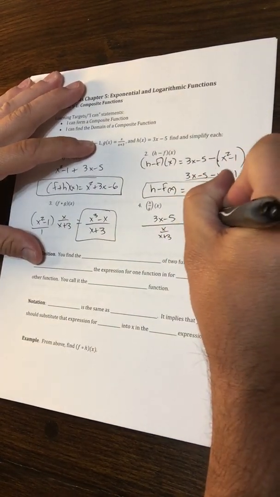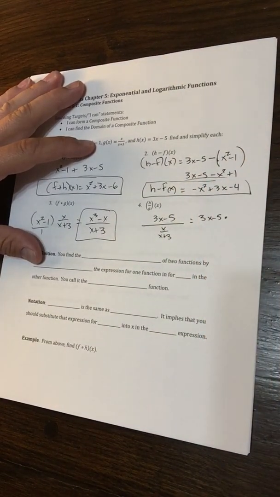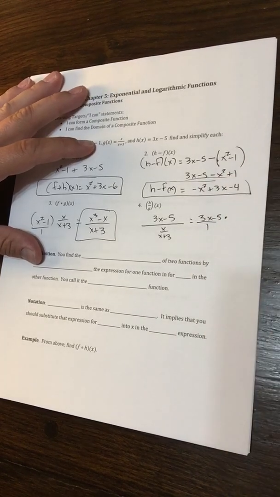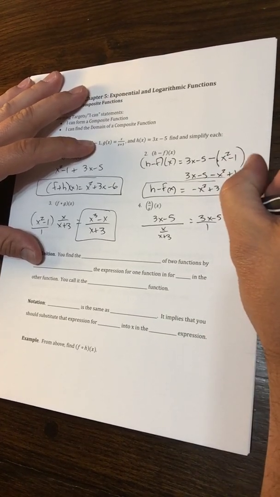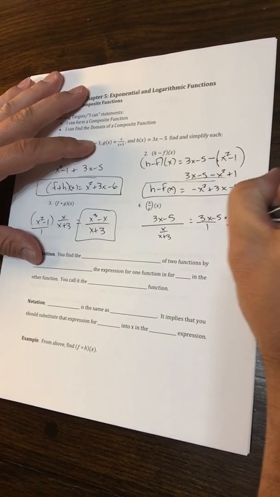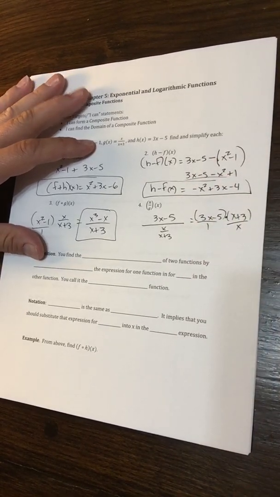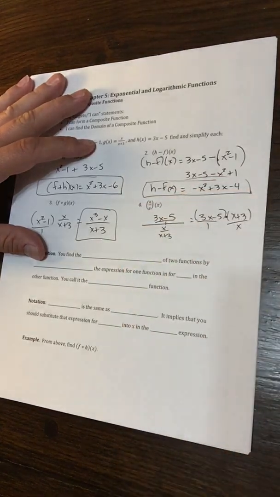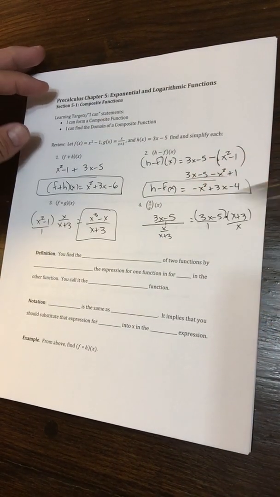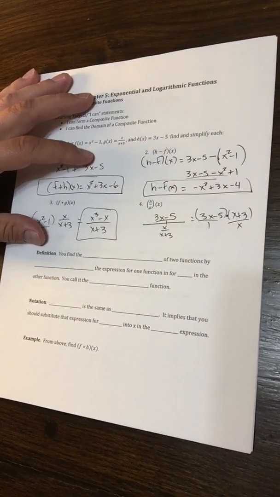So this is the same thing as 3x minus 5 times, I guess you could call it like it's over 1, right? Times x plus 3 over x. And so now I got to multiply these two things together. I had it as if this was over 1. It was a fraction in the numerator and a fraction in the denominator. That's where that 1 came from.